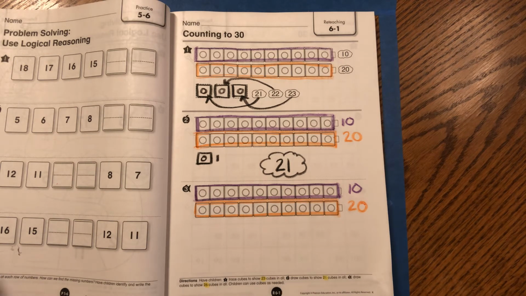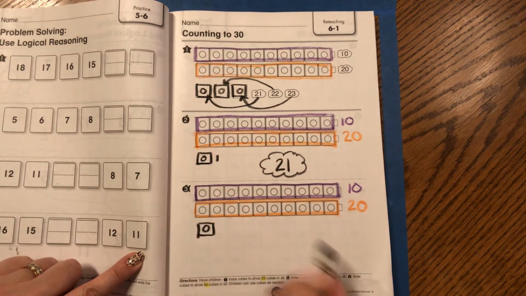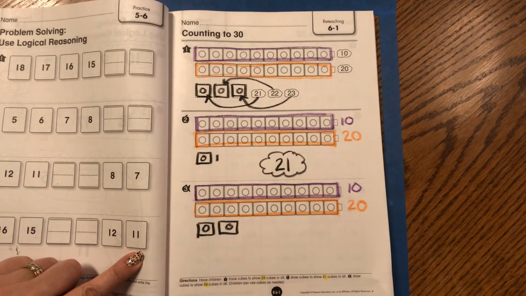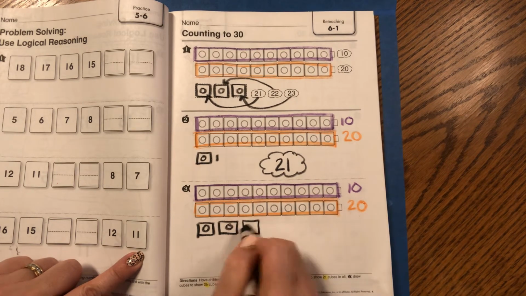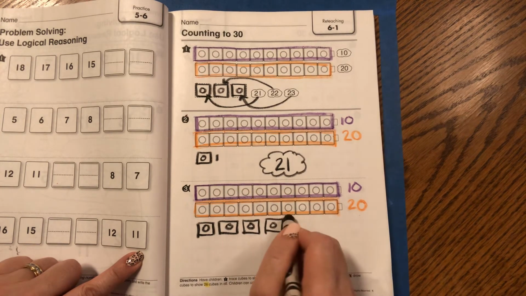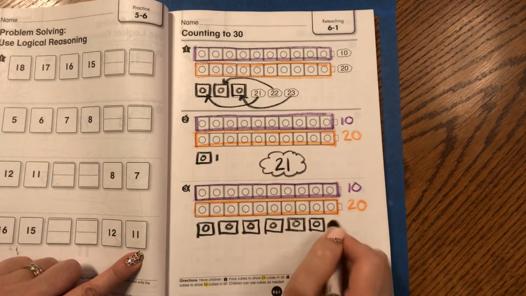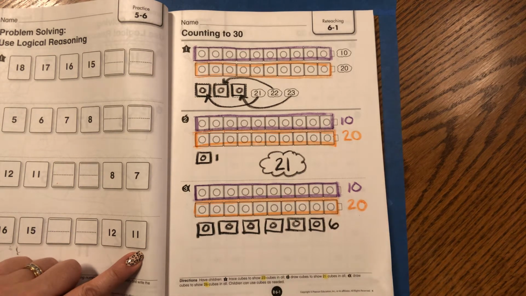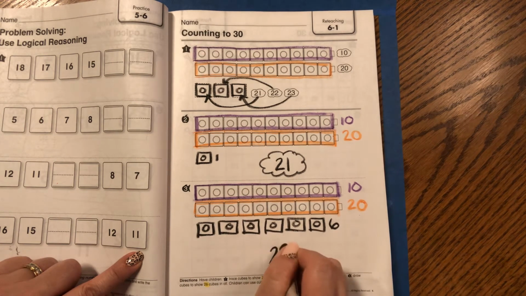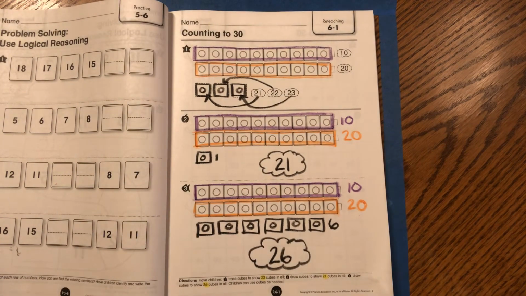6, that's right, because I have 10, 20, now I have 21, 22, draw with me, 23, 24, 25, 26. I put 6 more cubes on the bottom. 1, 2, 3, 4, 5, 6. So my number that I just built is 26, and you just built 26 too. That's right. We keep counting up and up.